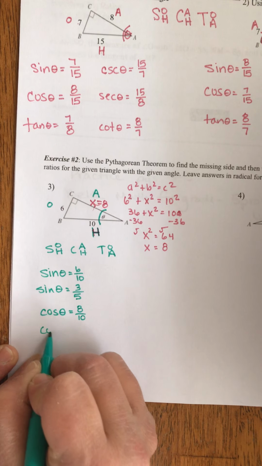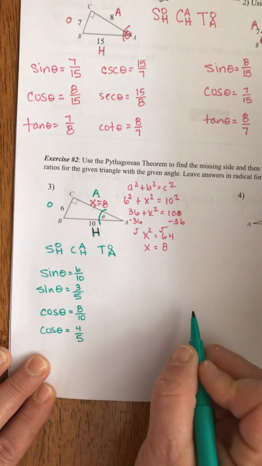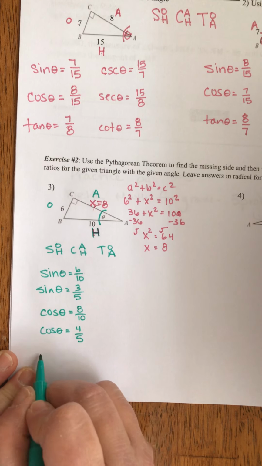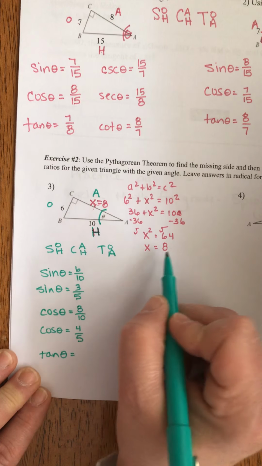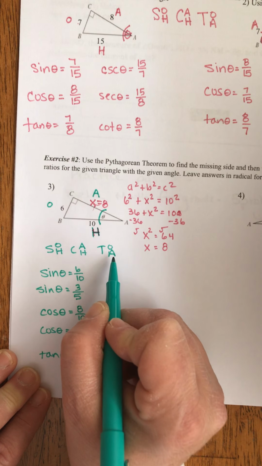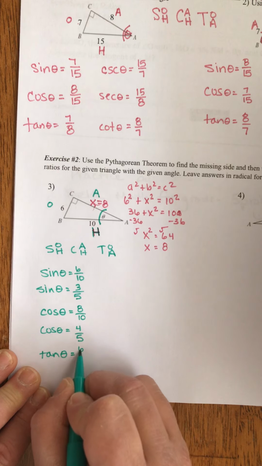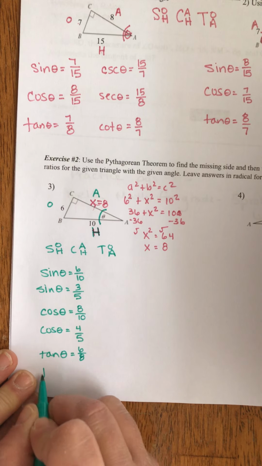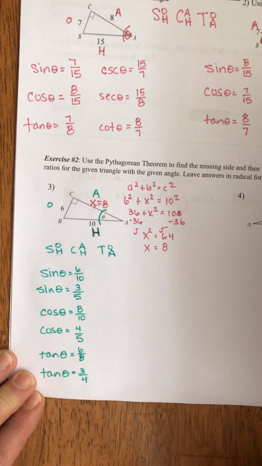And reduce that fraction. That reduces to 4 over 5. And then the last one we have to do is tangent. The tangent is created by opposite over adjacent. So that's going to be 6 over 8. And reduce that fraction to 3 over 4.